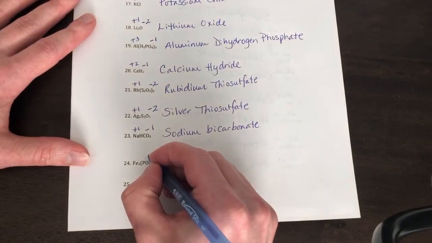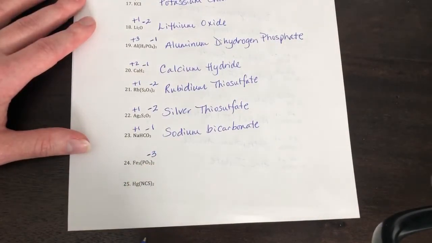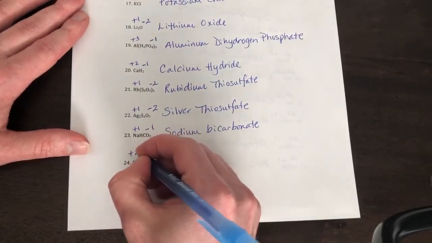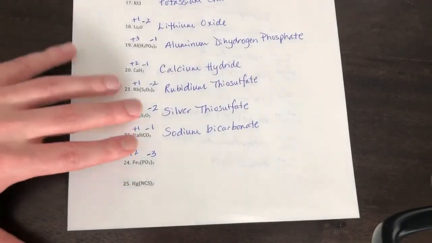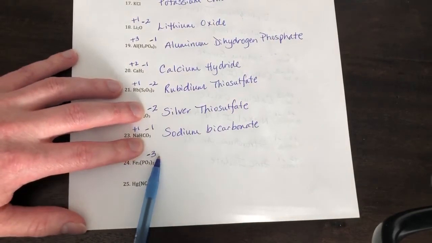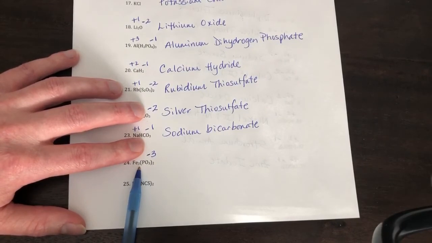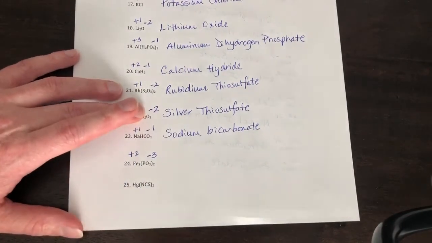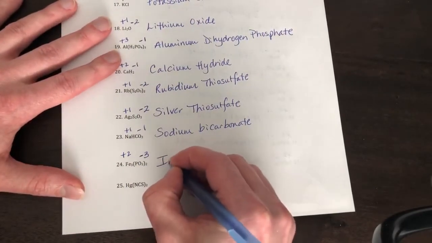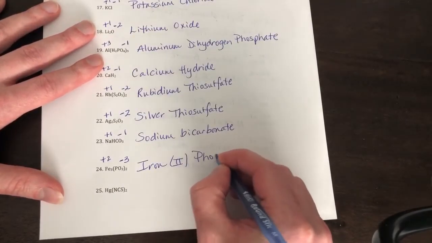Next one, iron is Fe. PO3 is phosphite. Okay, so we're going to have to figure out what the charge is for iron. So I'm going to reverse the crisscross. I'm going to bring the 2 up here. If you wanted to do it the math way, 2 times -3 is a -6. -6 divided by 3 is a -2. So to balance that out, it has to be a +2. Or you can just reverse the crisscross. It's easier that way. This is going to be iron, Roman numeral 2, phosphite.